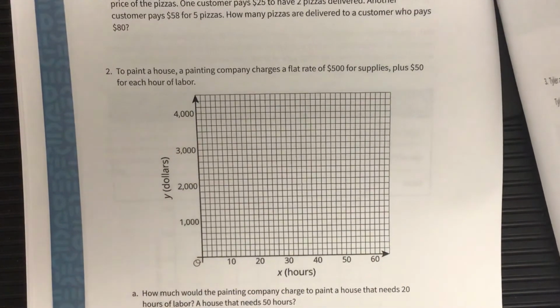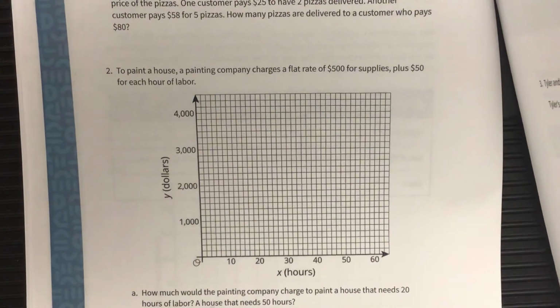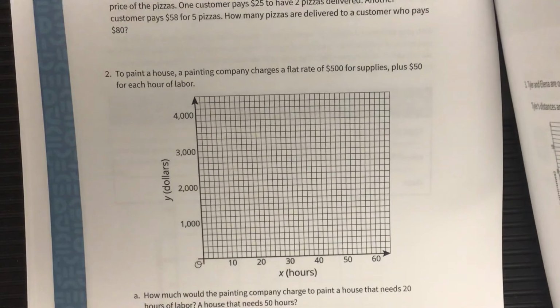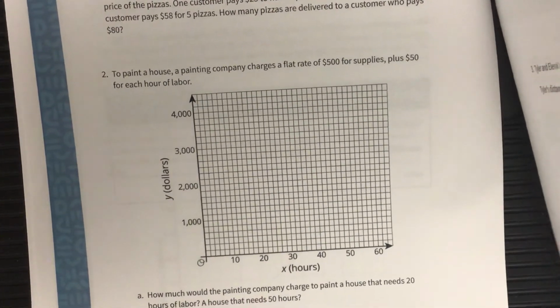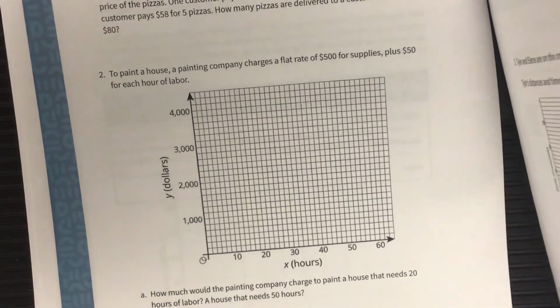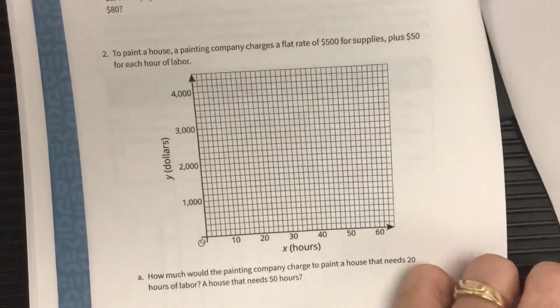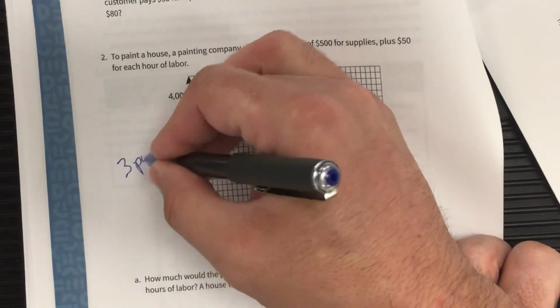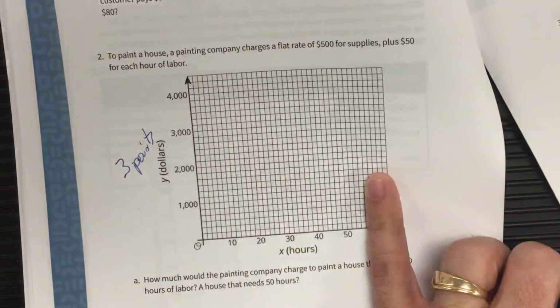They're charging you 500 bucks for all the supplies and then 50 bucks an hour. So what does that look like on a graph? If you hire them and they work 1 hour, how much are they getting? If they work 10 hours, how much are you paying? Let's do 3 points on the graph there.